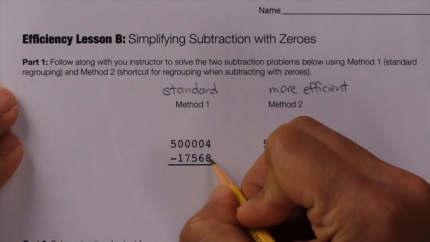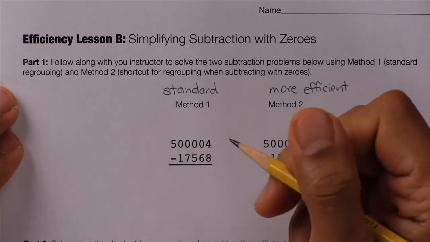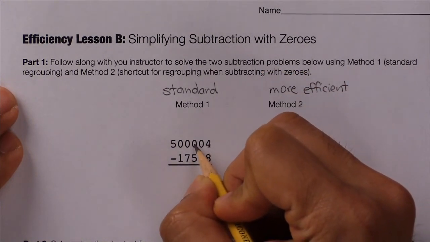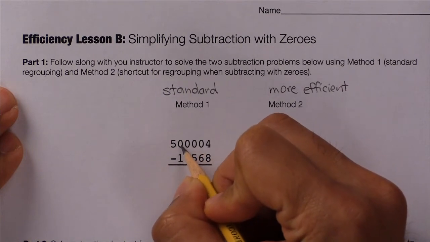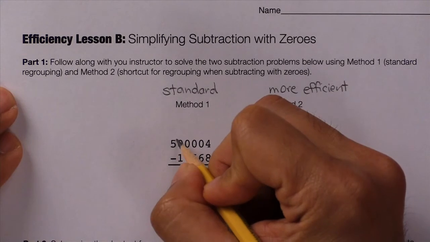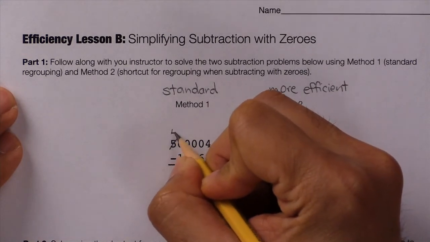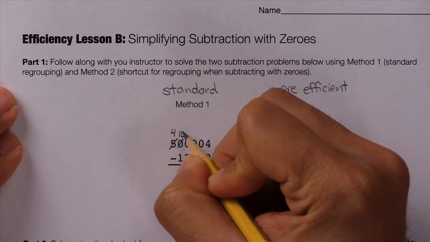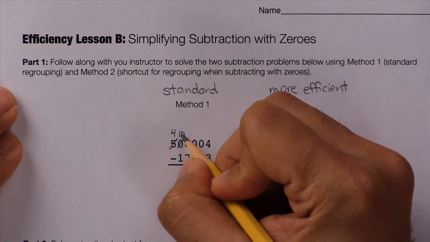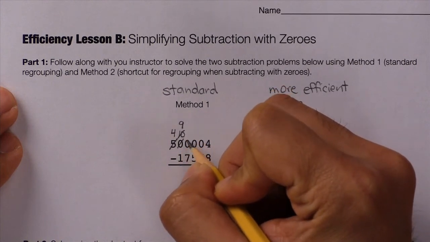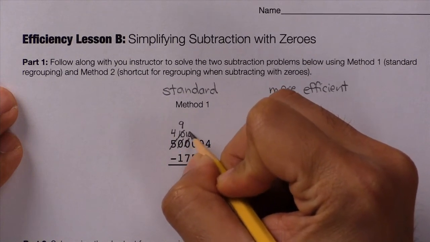Here's 4 minus 8, which we can't do, so we need to regroup. But we can't regroup from this 0, or from that one, or from that one, or from that one. But we can regroup from the 5. So we'll cross it off, write a 4 above it, and now the 0 becomes 10. Now that we have 10, we can regroup here. Cross it off, here's 9, and there's 10.